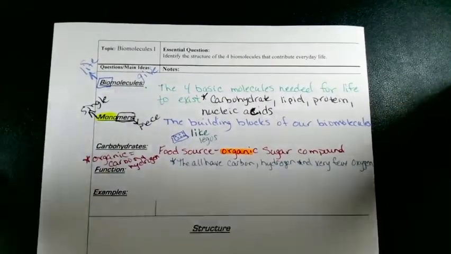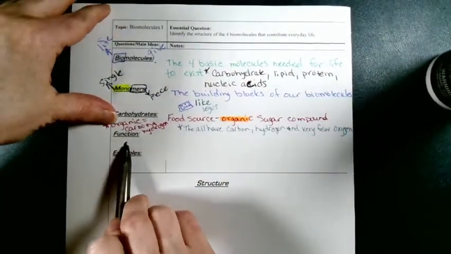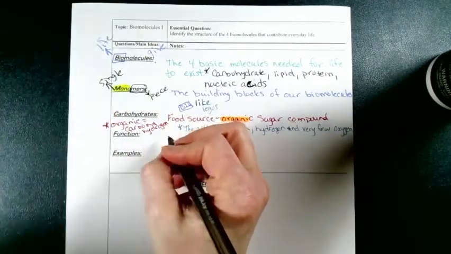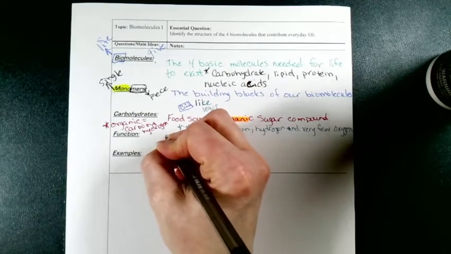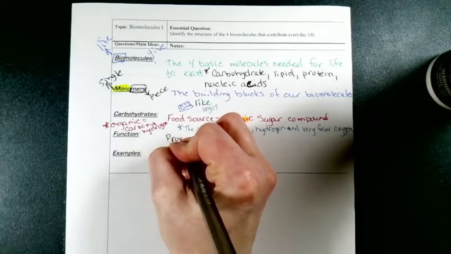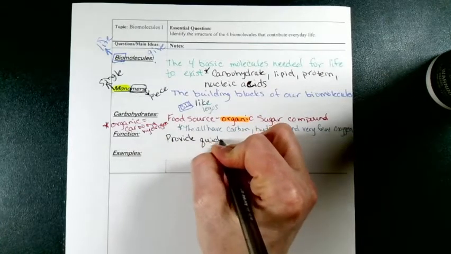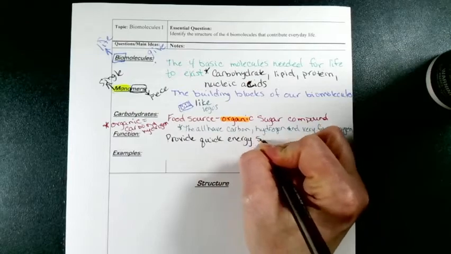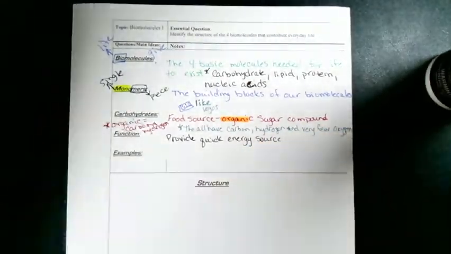So now we're going to go further down, to the function of our carbohydrates. Carbohydrates provide us a quick source of energy. Why we say this is quick is because we burn through it very, very fast.